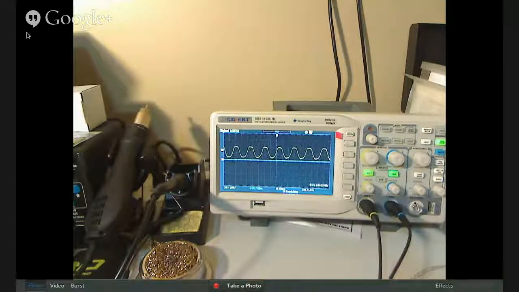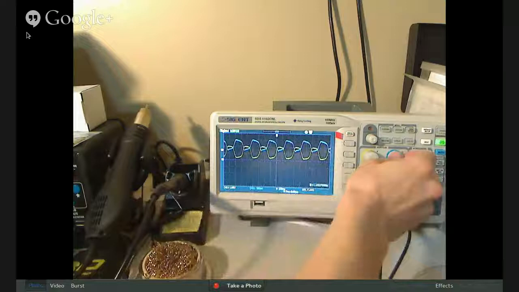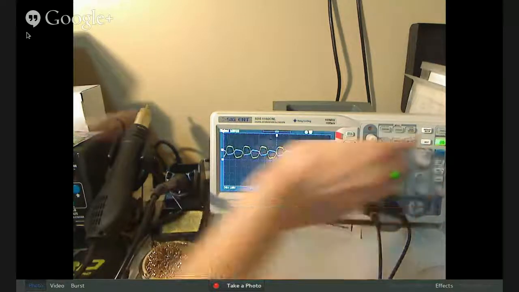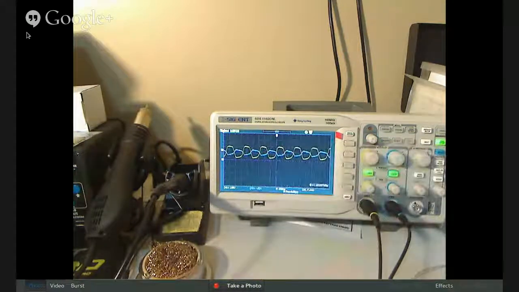I'm going to probe before the resistor here. All right. What are we looking at? Actually, this is not the same scale, so let's put that at the same scale. Ah, look at that.